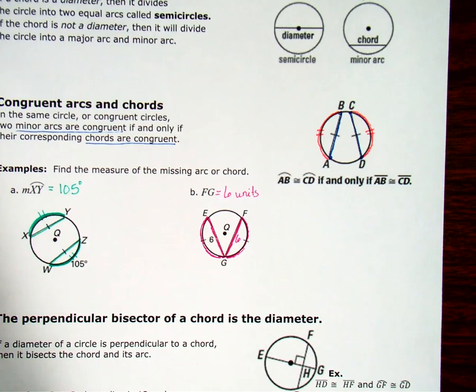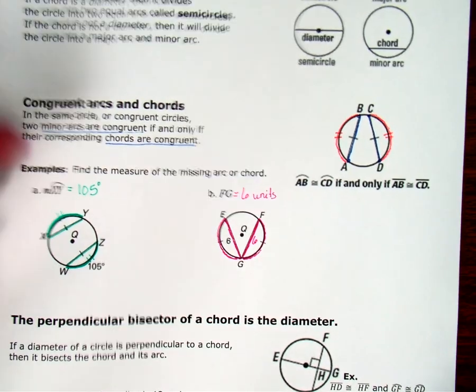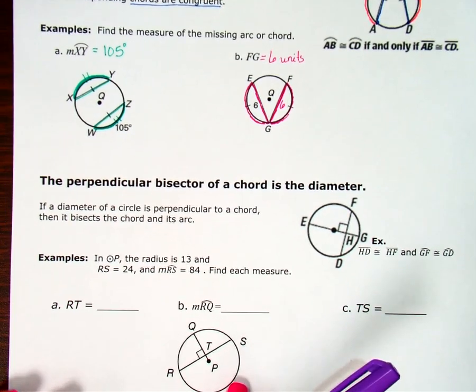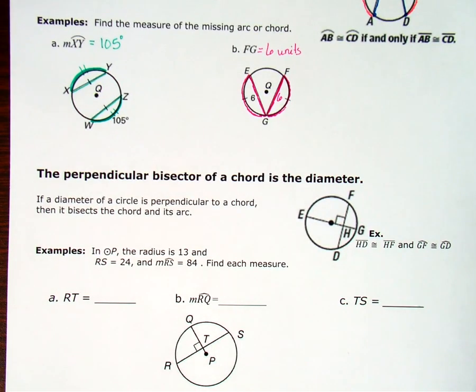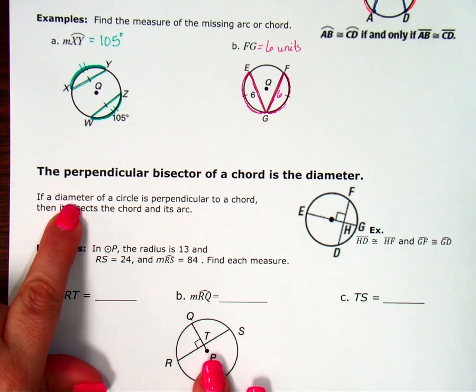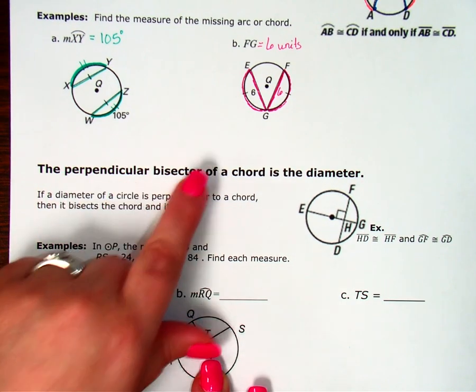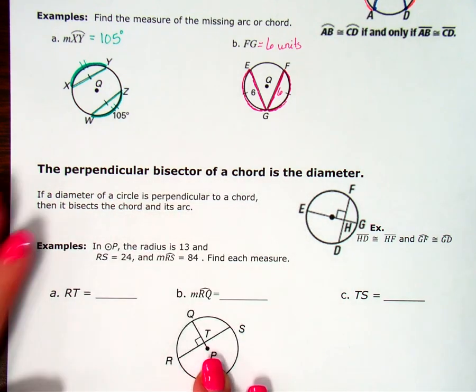Okay? All right, the next property for today is that the perpendicular bisector of a chord is the diameter. Let's break that sentence down. The diameter of a circle is perpendicular to a chord, or the perpendicular bisector of a chord is a diameter. It's kind of a converse way to say it.